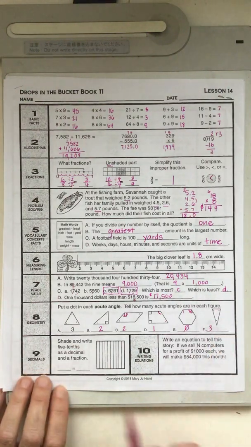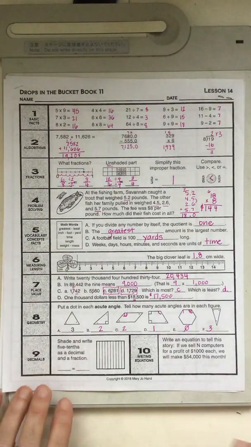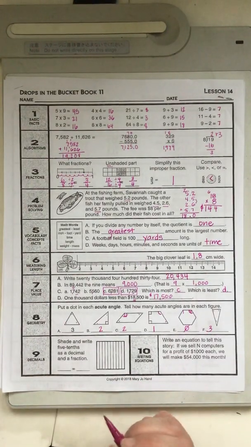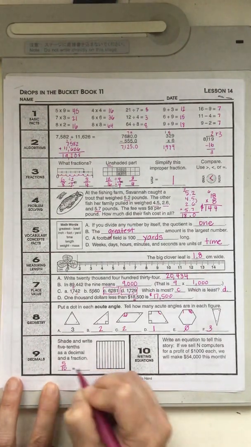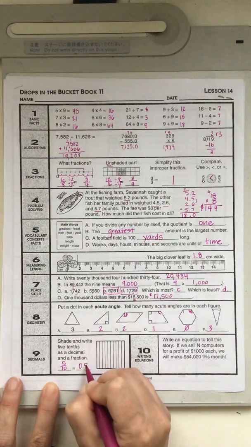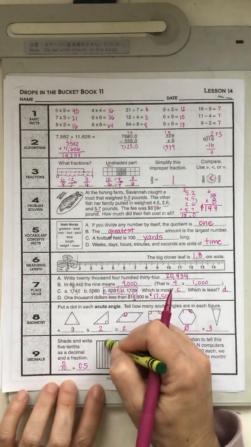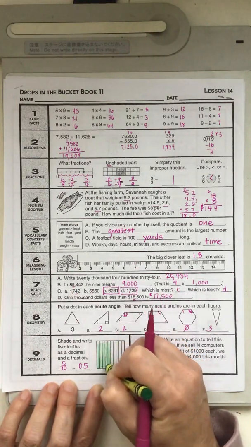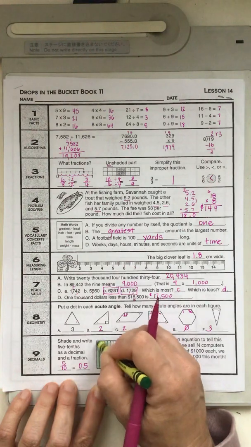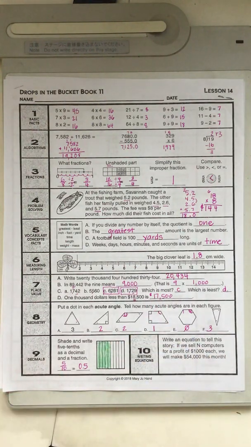Okay, shade and write 5/10 as a decimal and a fraction. So I can do 5/10 as a fraction, and that would look like this, 5/10 as a decimal. And if I were going to color in 5/10, I would be coloring in exactly 1/2. 5/10 is equivalent to 1/2. I can divide both of them by 5.